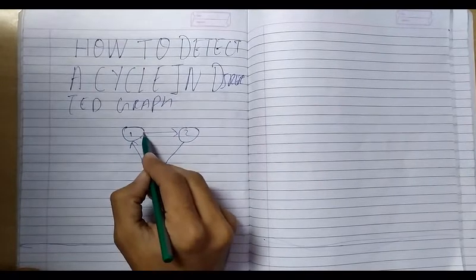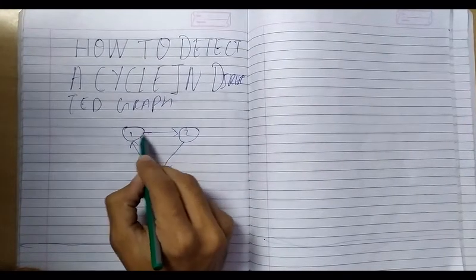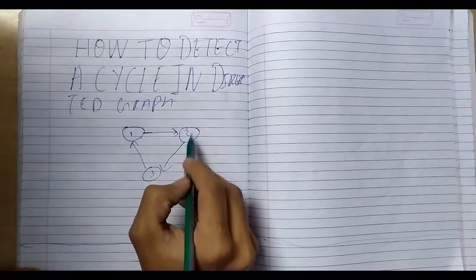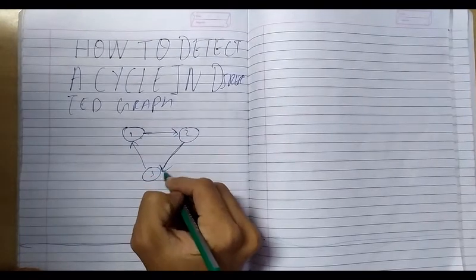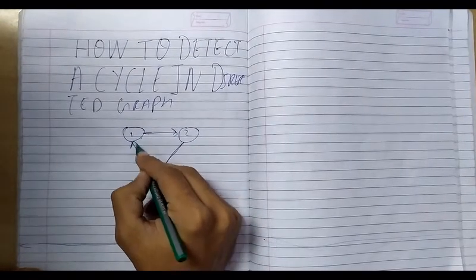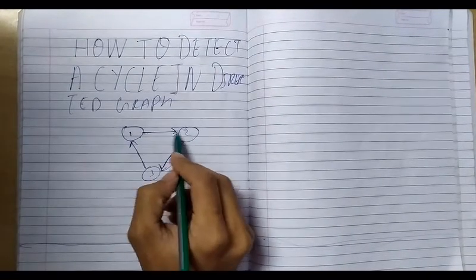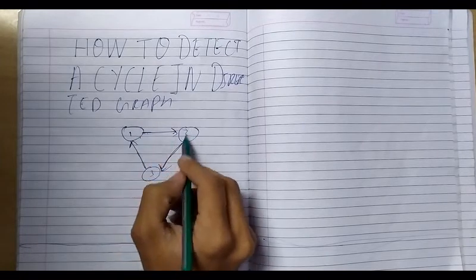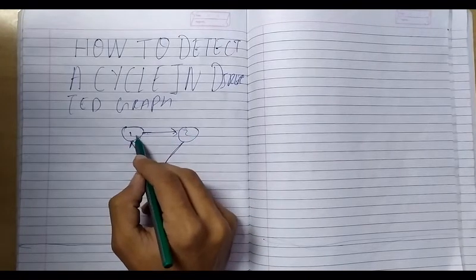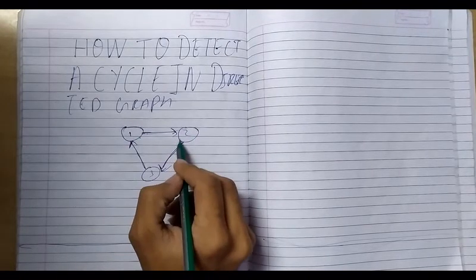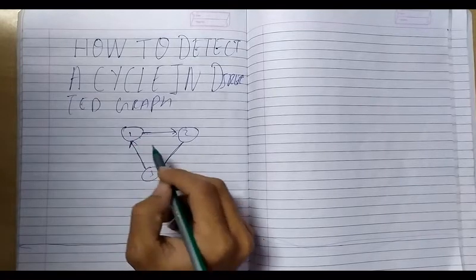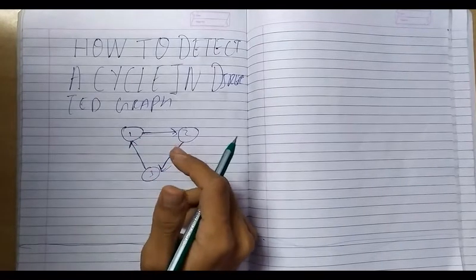In this example, we are starting from 1 and moving to 2, and from 2 we are going to 3, and from 3 we are going to 1. So it means there is a cycle, starting from 1 and coming to 1 again. There will be a cycle this way, because we are reaching that same point. This is basically what a cycle is.